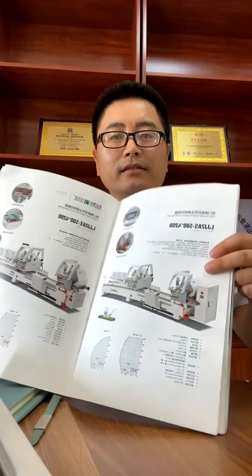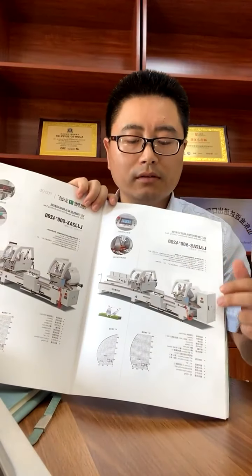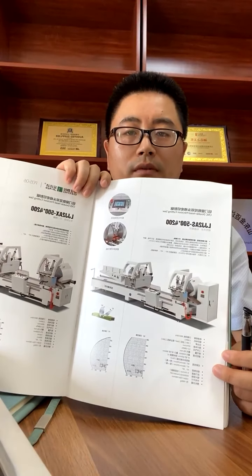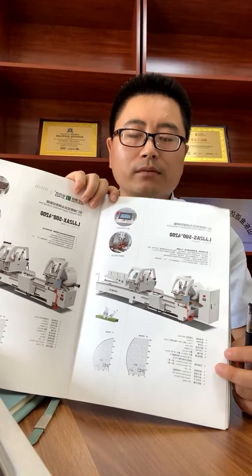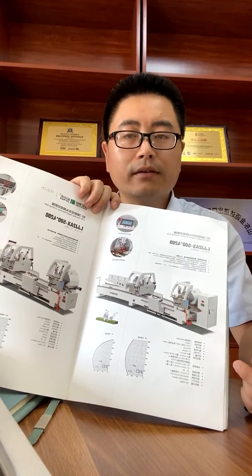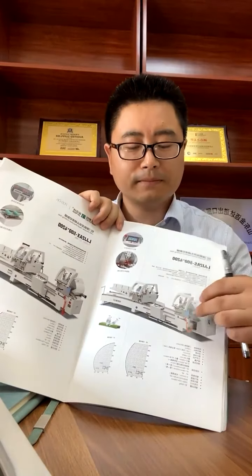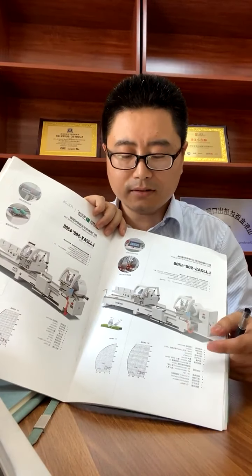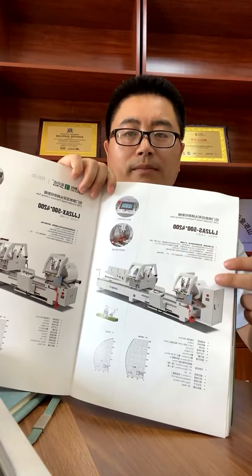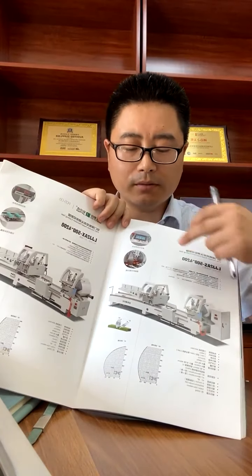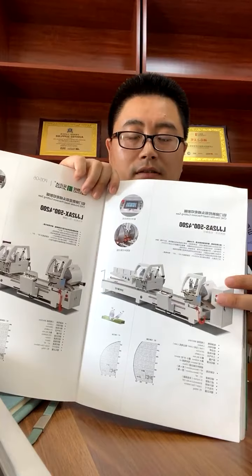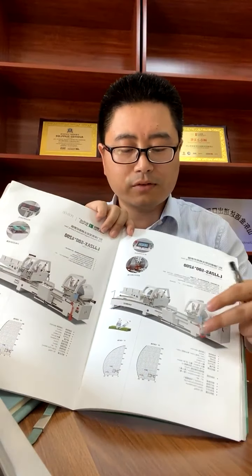The double-head cutting saw is also equipped with two saw blades, which are 500 millimeter in diameter, and it is also controlled by a CNC system. We are using the Schneider CNC system to control this machine.